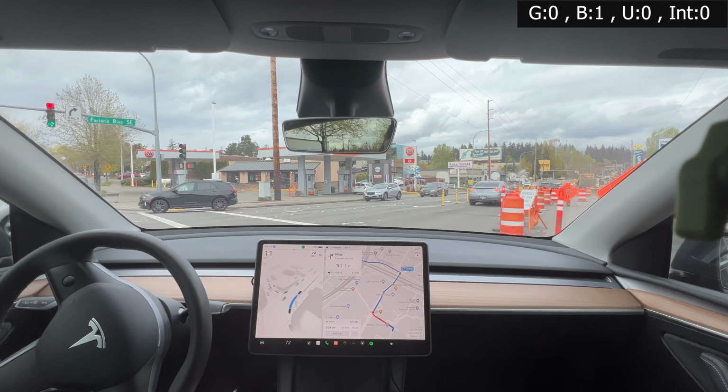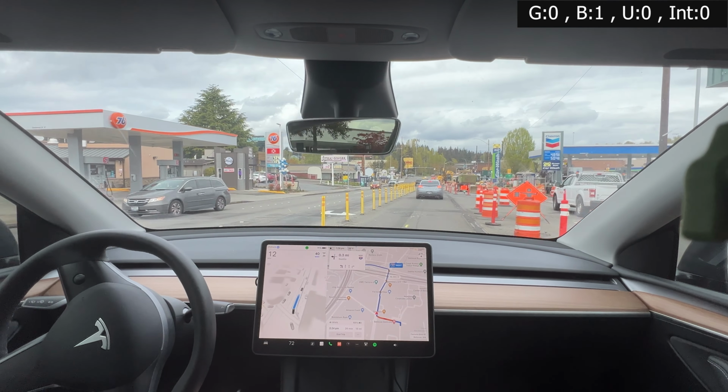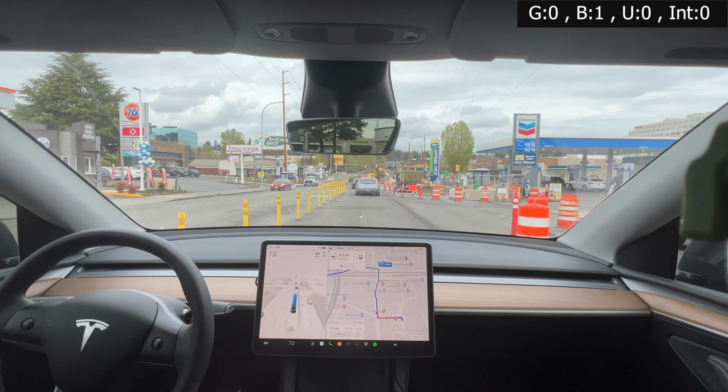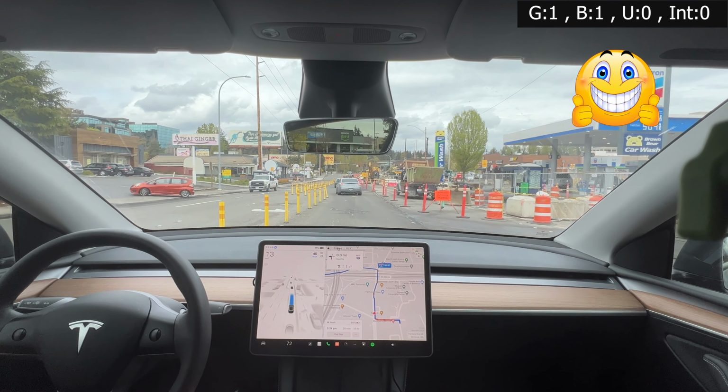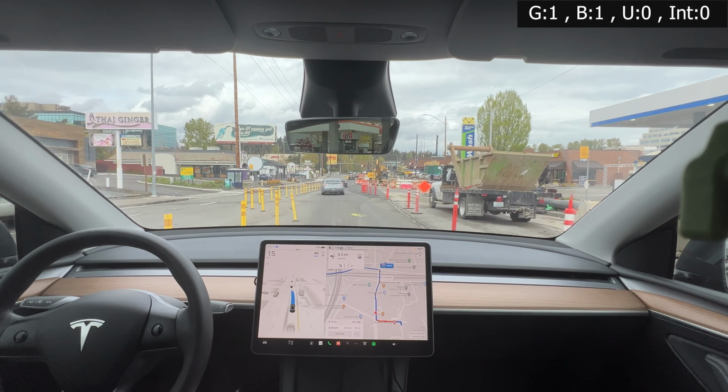Before, FSD 11 was not able to handle this construction and street rearrangements, but FSD 12 is able to find its way around the construction so naturally.